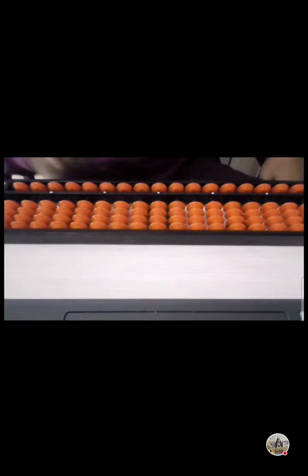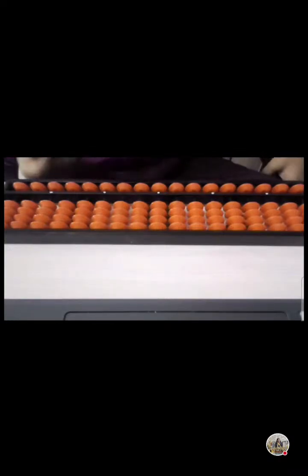We don't usually put that because we work in positive numbers only, so we don't put that particular plus sign in front of positive numbers. But if you want to specify that, yeah, this is a positive number, then you put a plus sign, or even if you don't put a plus sign, it is a positive number.